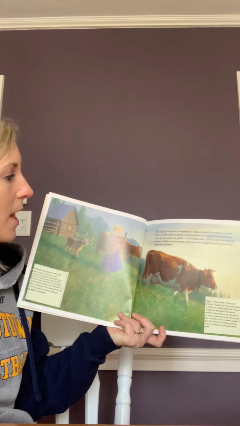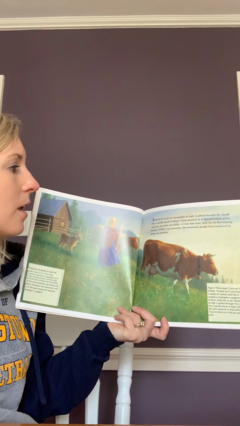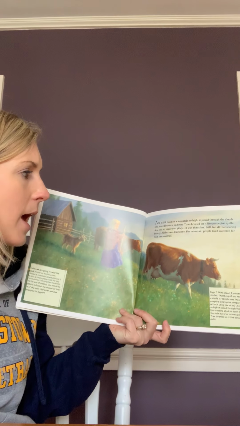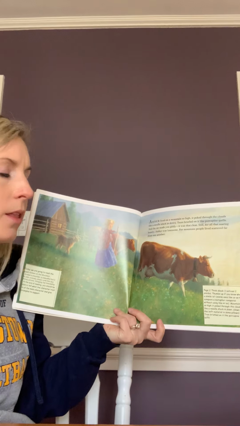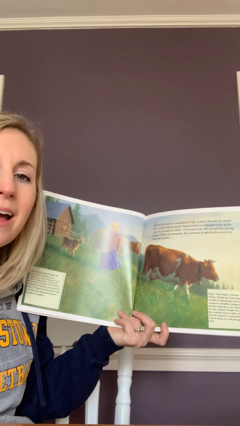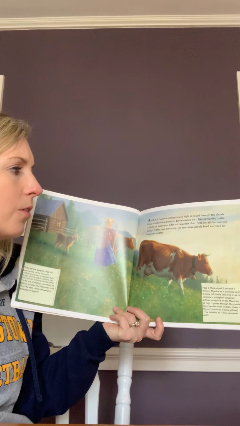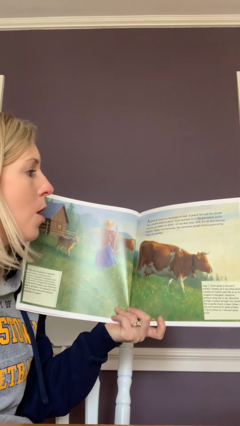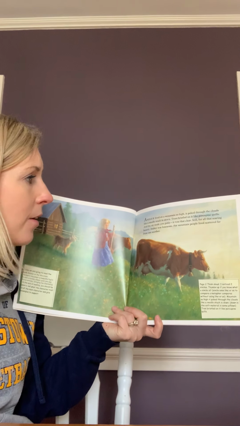Here we go. Amber lived on a mountain so high it poked through the clouds like a needle stuck in down. Trees bristled on it like porcupine quills, and the air made you giddy. It was that clear. Still, for all that soaring beauty, Amber was lonesome, for mountain people live scattered far away from one another.